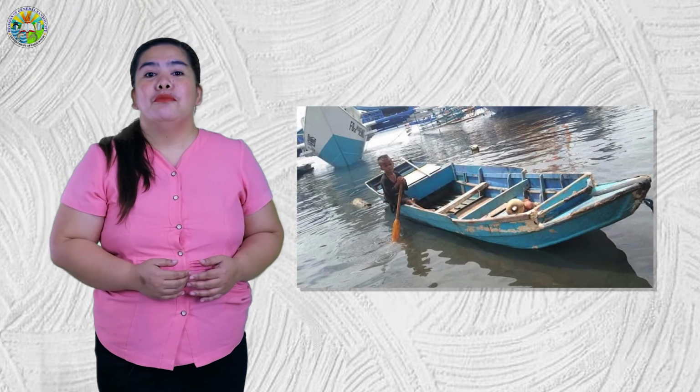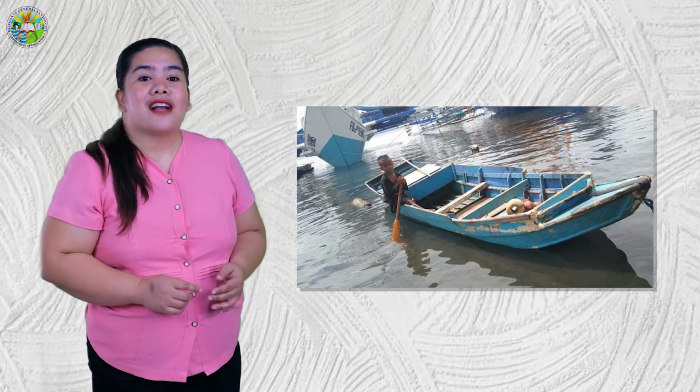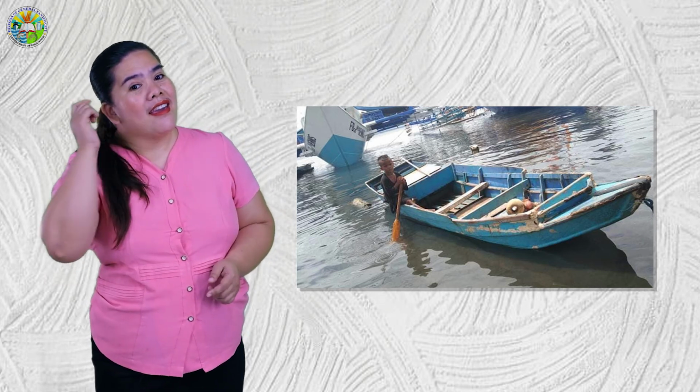This time, I will be asking you to help me explain to the little boy in the picture how to move the boat forward. What do you think will move the boat forward? I will be giving you a tip. Use the concept of action-reaction forces. Think, think, think.